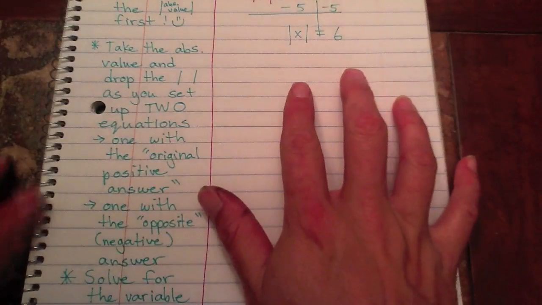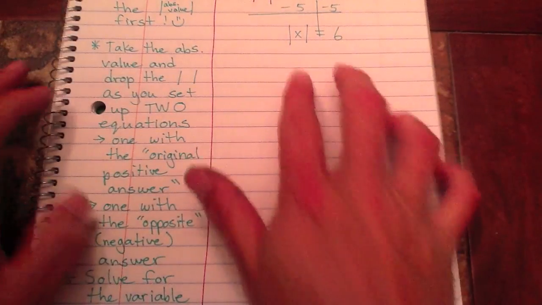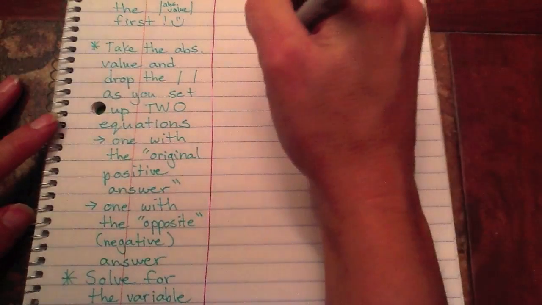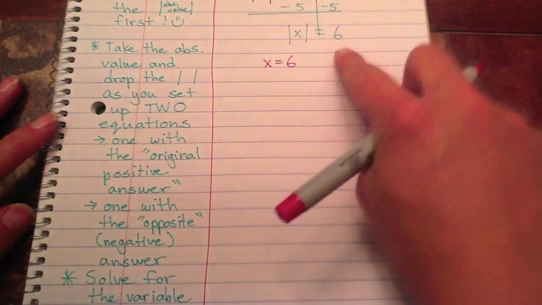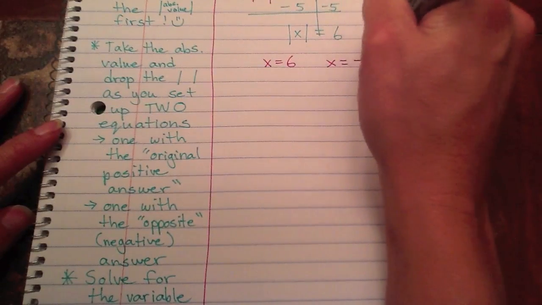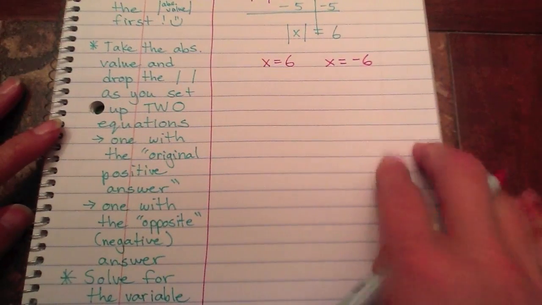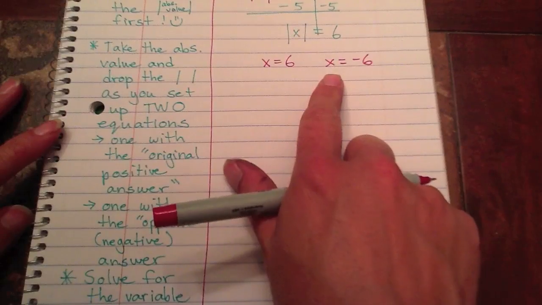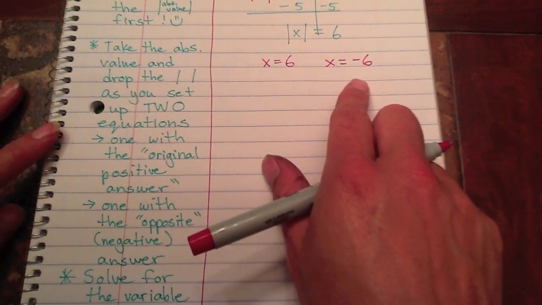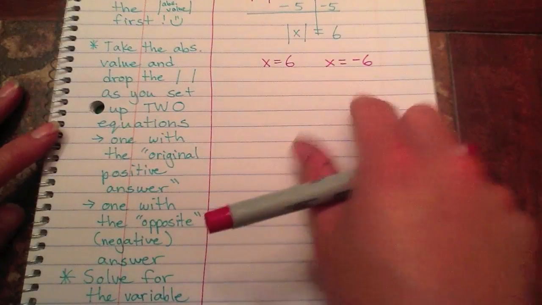So now we're going to go into setting up our two equations here. I'm going to drop my absolute value, and I'm going to set up 1 with my positive answer, and I'm going to set up 1 with my negative answer. Now in this case, x is already isolated, so I'm done. Those are my answers. So the answer to that is 6 or -6.